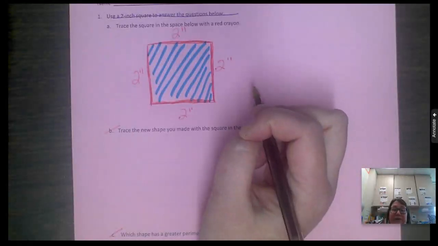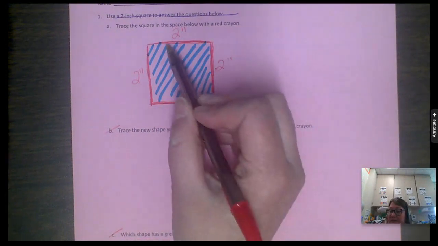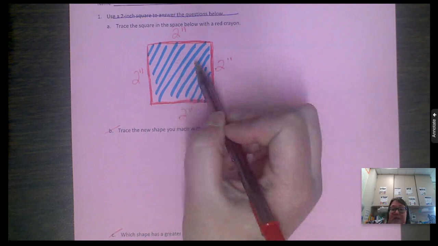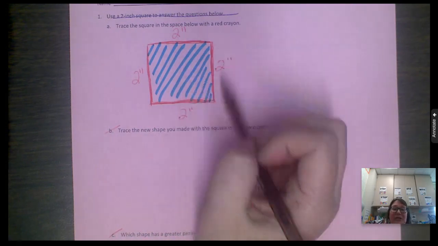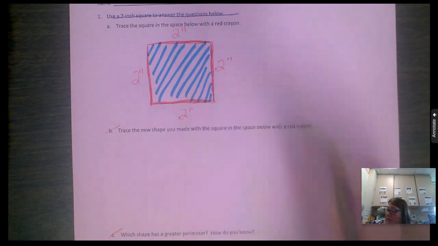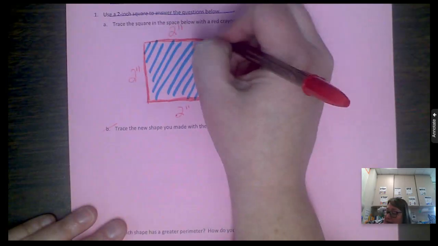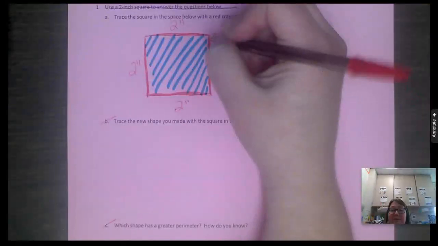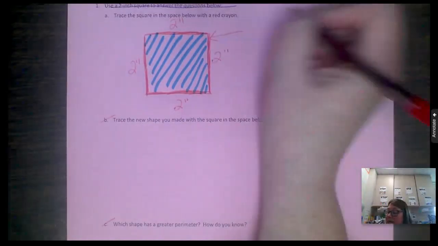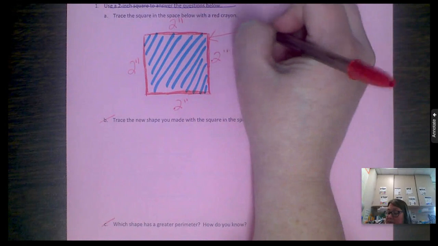So the inside would be 4 square inches because if I fill up the inside with squares, that would be 4 square inches, but the outside would be 8 inches all the way around. So that's what we're looking at. So if I'm looking at the red, and we can draw these arrows too with your red crayon or colored pencil or whatever color you use to trace around the outside, that is your perimeter.